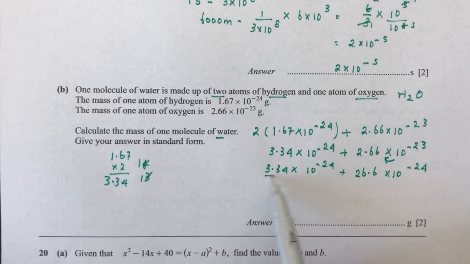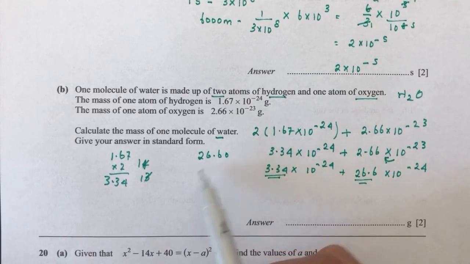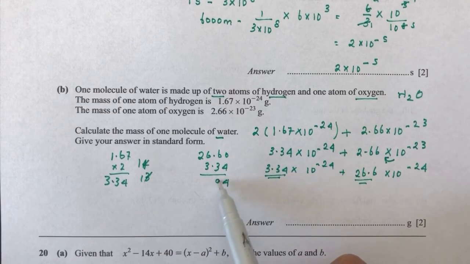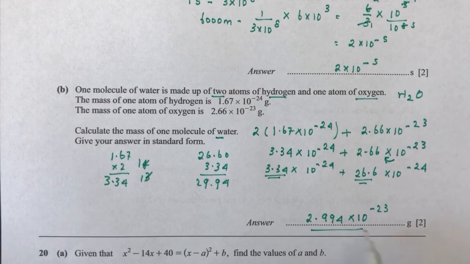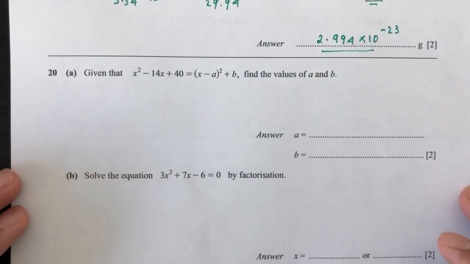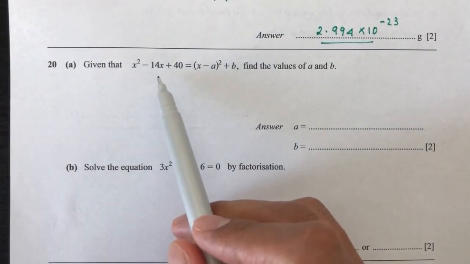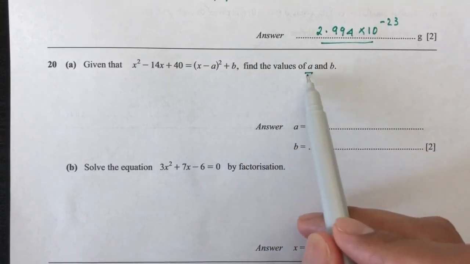So now they are the same. We can add those two directly. 26.6 plus 3.34 will be 29.94. So your answer will be 2.994 times 10 power of minus 23. Moving on to question number 20. Given that x squared minus 14x plus 40 is equal to this equation, find the values of a and b.